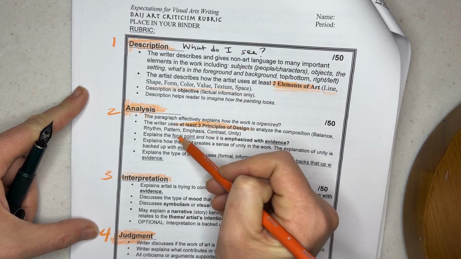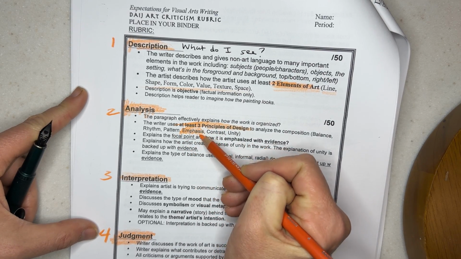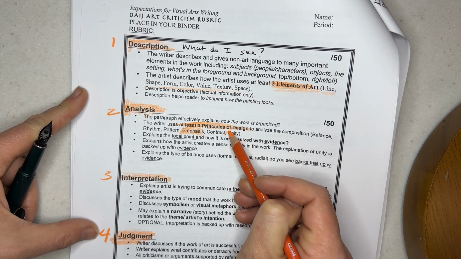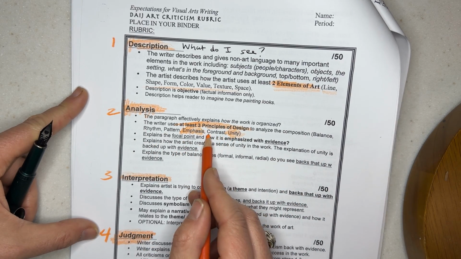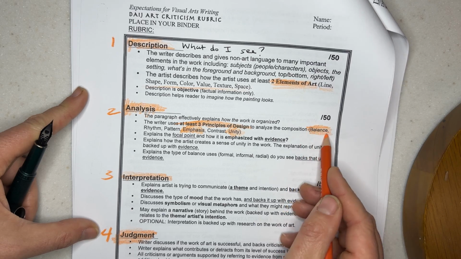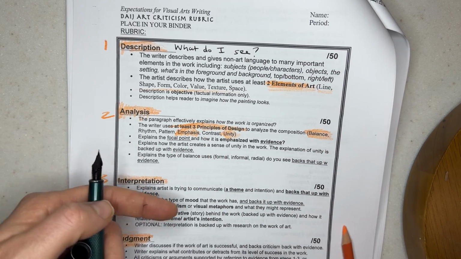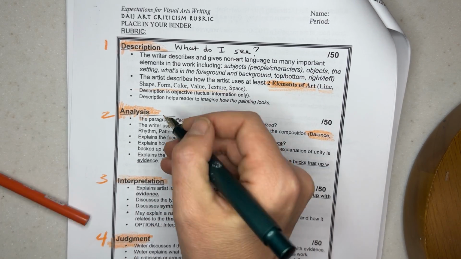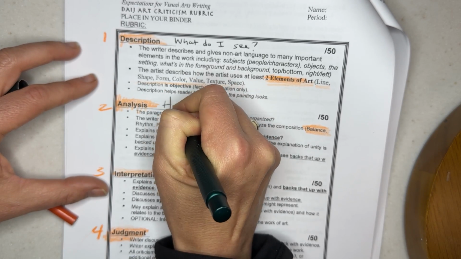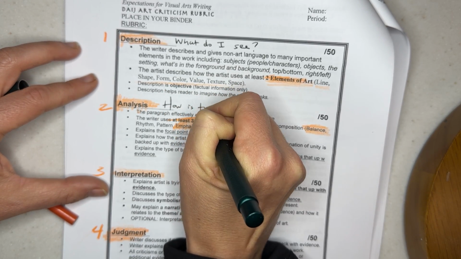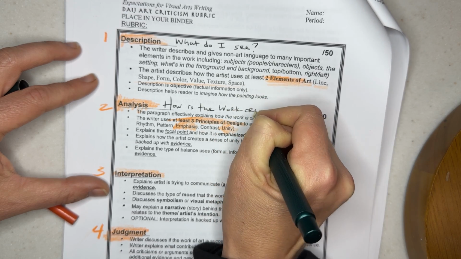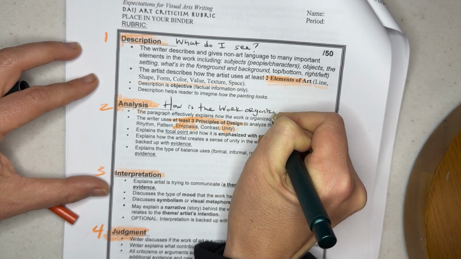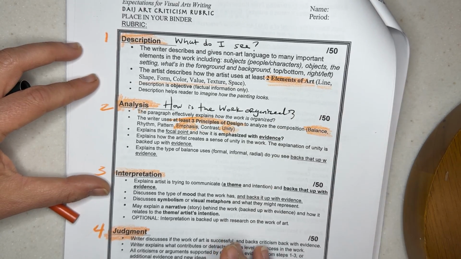You could start with emphasis. What's the focal point? How do you know? How is it unified? How does it come together? And then maybe balance, or any of these. But the key question here is, how is the work organized?